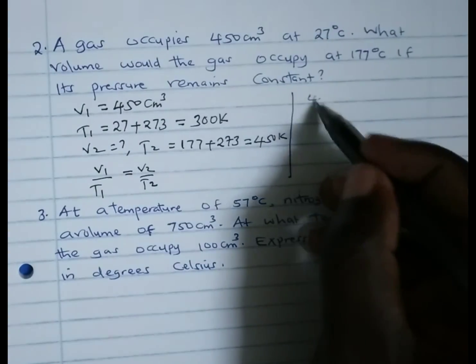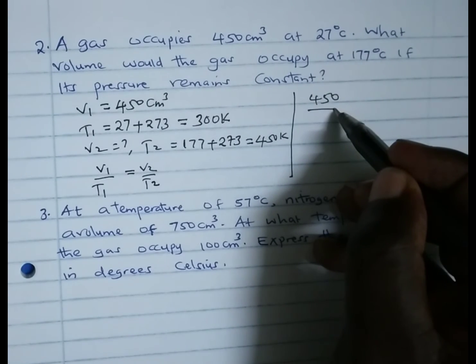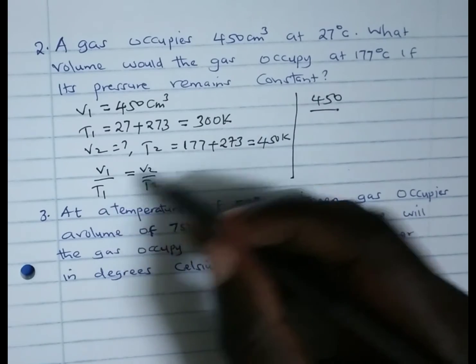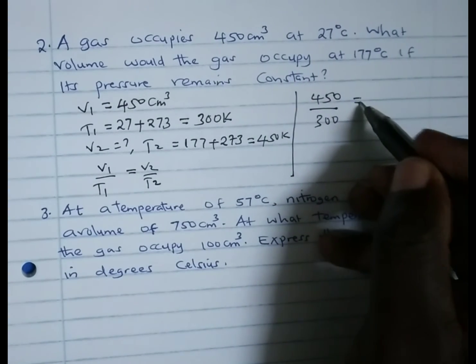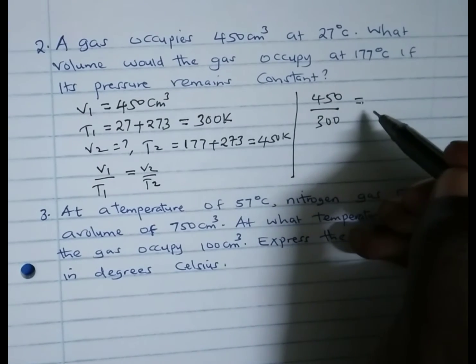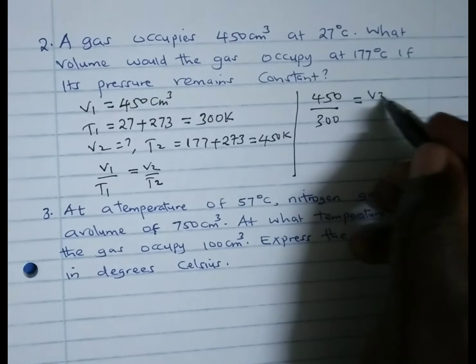Volume 1 is 450. We divide by temperature 1, which is 300, and this one will give us volume 2, which we don't have.